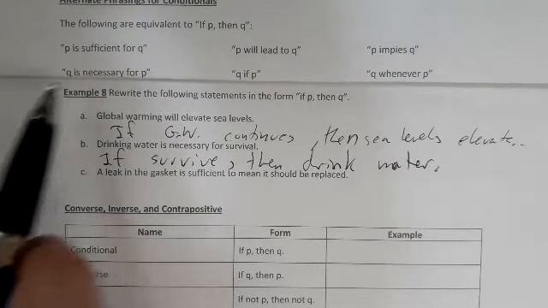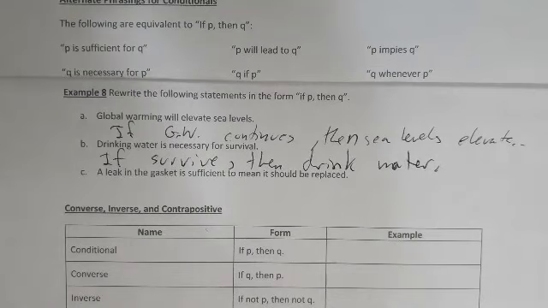So this looks like P is sufficient for Q. So if there's a leak in a gasket, then you should replace it, is what this sounds like.